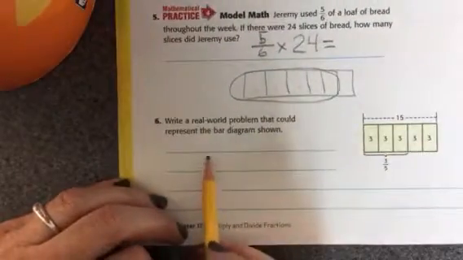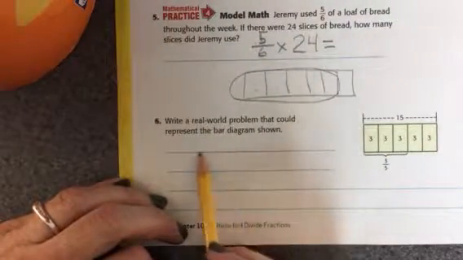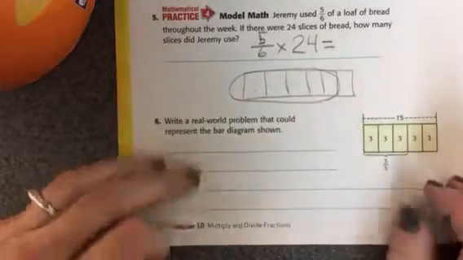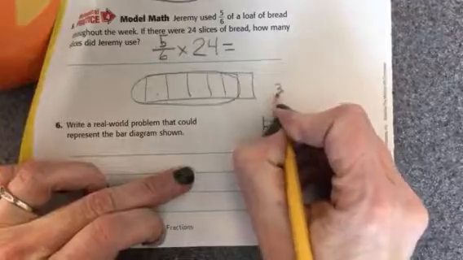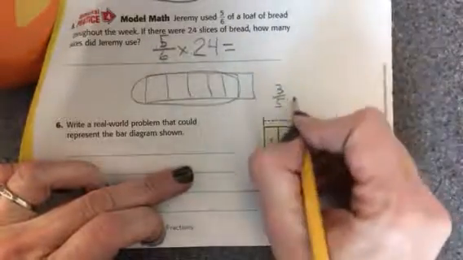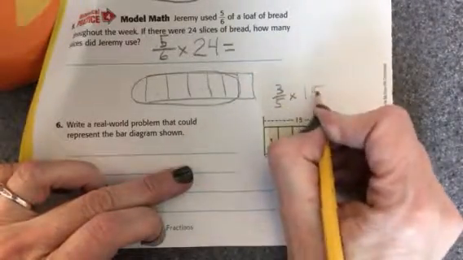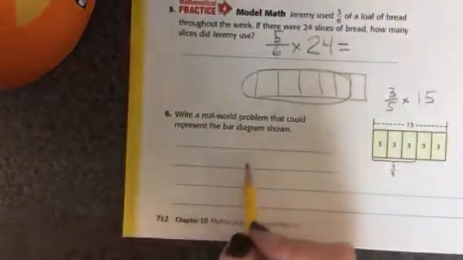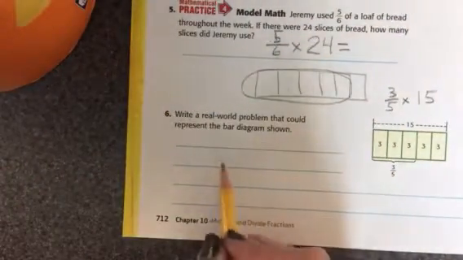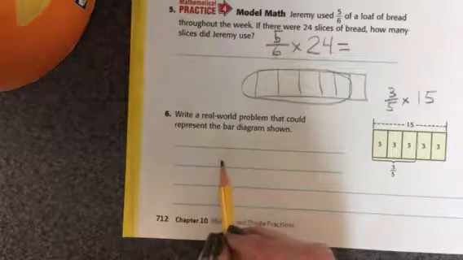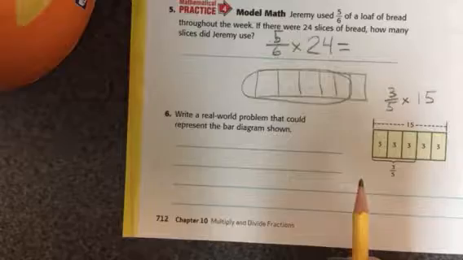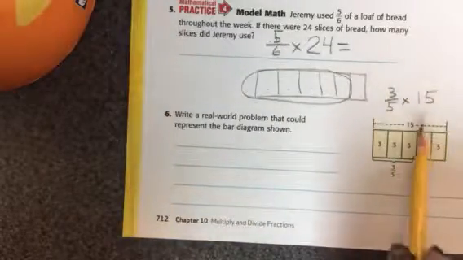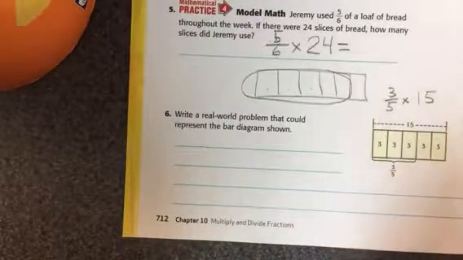Now you get to write a real-world problem that could represent the bar diagram below. So here, this bar diagram basically says 3/5 of 15, or 3/5 times 15. So you're going to write something like, Megan ate 3/5 of the pie from the party this week, and each day, oh, she did this for 15 days. How many pies did she eat over that time?